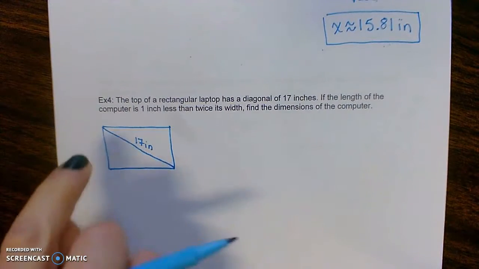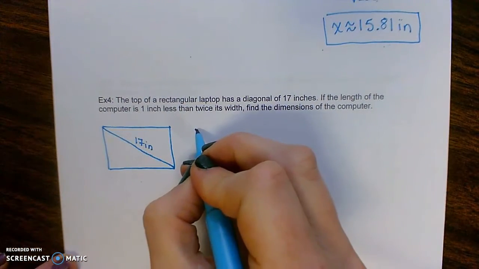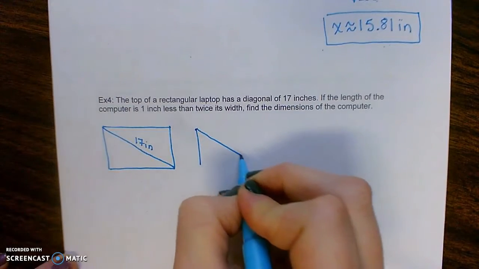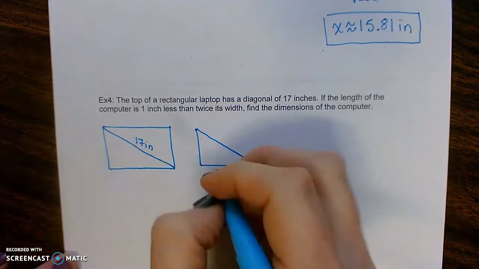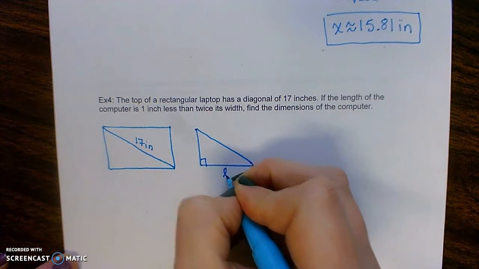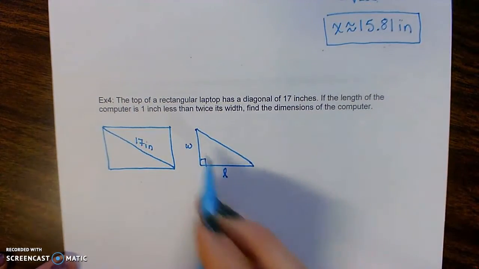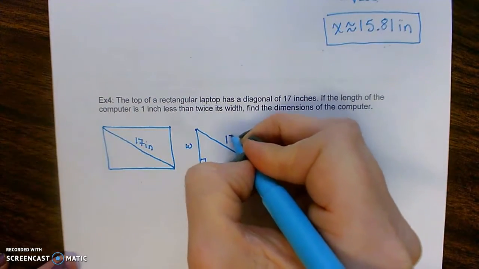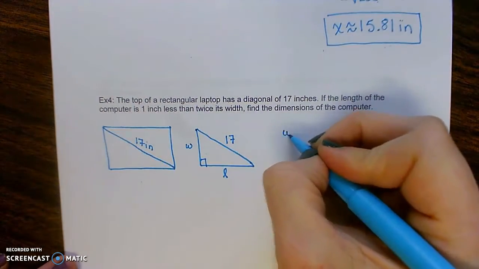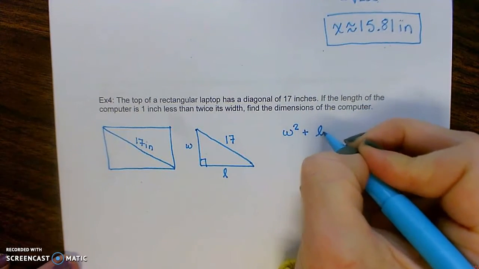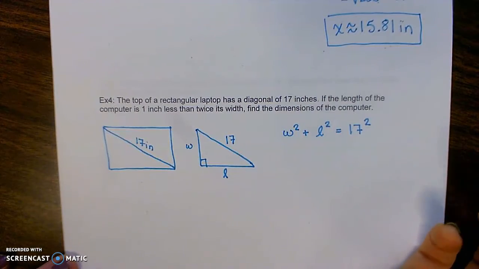So instead of considering the entire rectangle, I'm really just going to focus on one of these two triangles here. Let's call this L for the length, and this W for the width, or you can call them a and b, whatever you want. And then this side will be 17. So this is my picture, and I should know that W squared plus L squared should be equal to 17 squared. That's by the Pythagorean theorem.